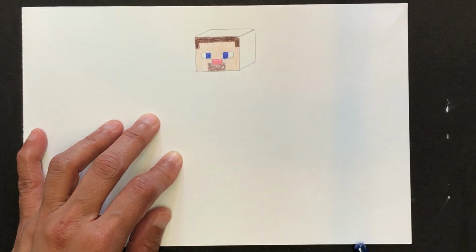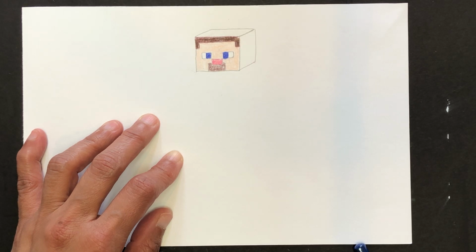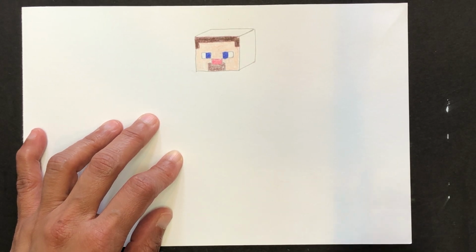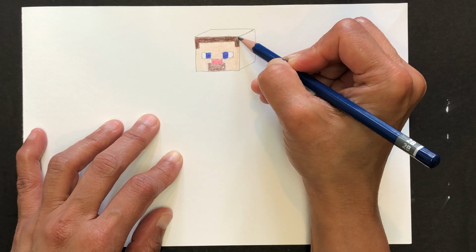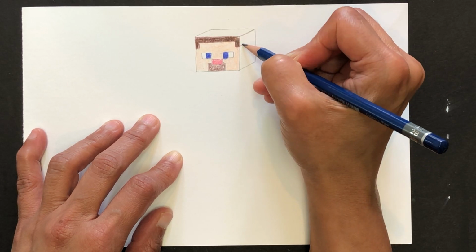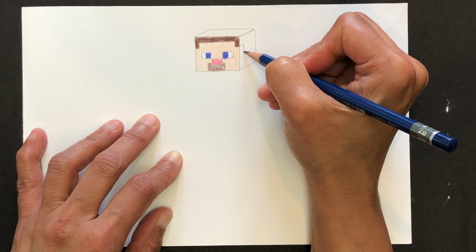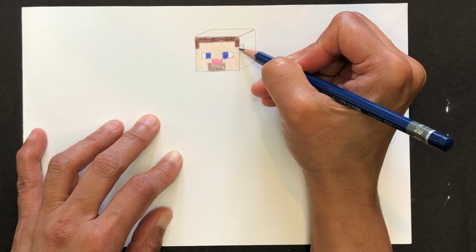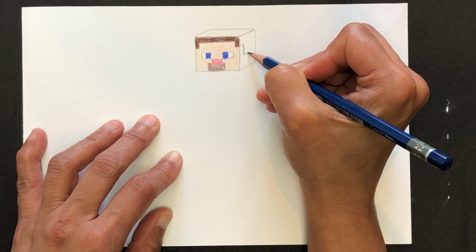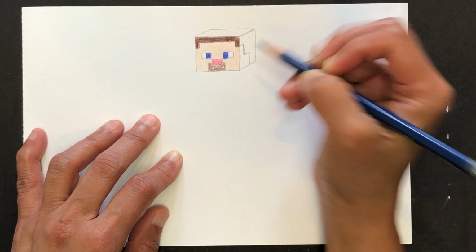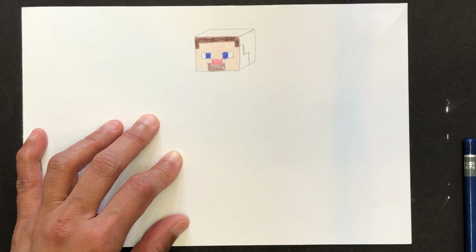Next, go to the side and we're going to add the hair on the side. So this part of the hair moves to the side. Then we have one more line coming straight. So this line is straight, this line is straight. Moving back again and again. Straighten your line, and that makes the hair on the back.